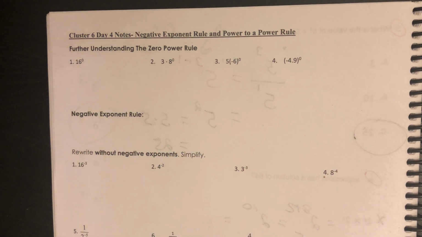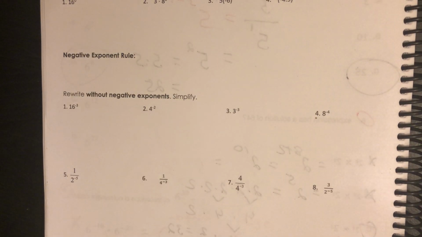So on page 260, we're going to go over that information in part 2, okay? So if you want to go ahead and flip over to 261, we're going to go over problems 1, 2, 3, and 4, okay?